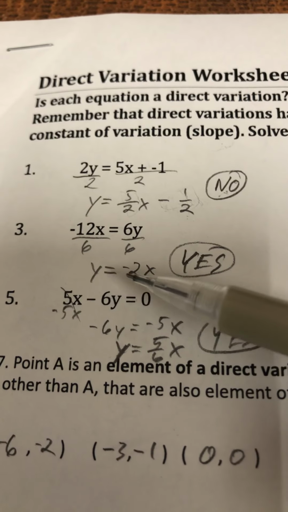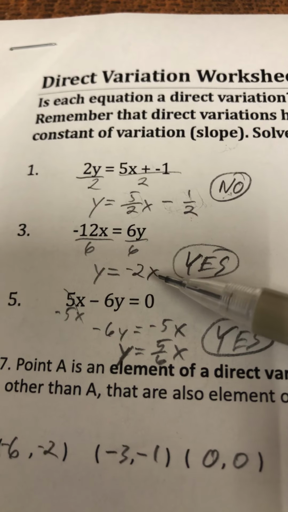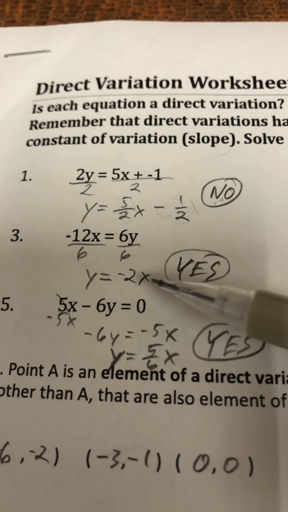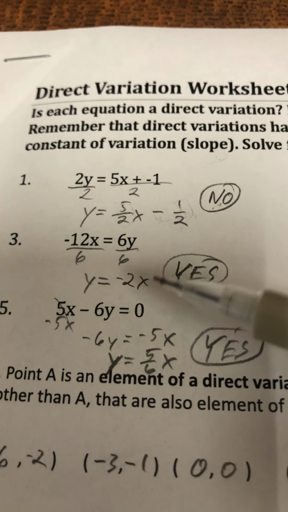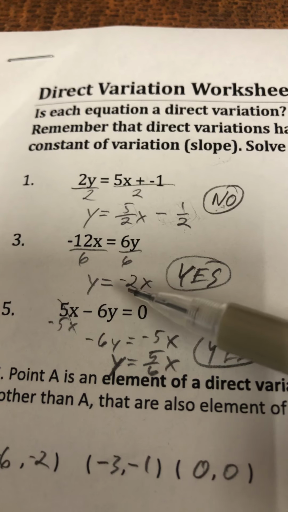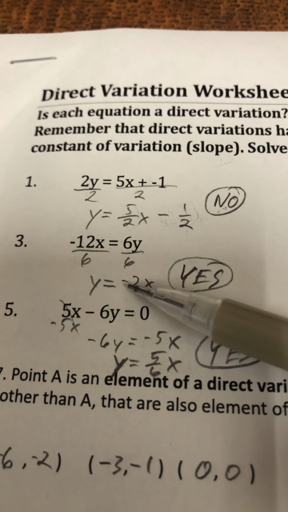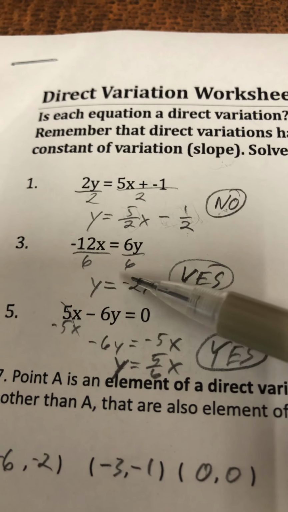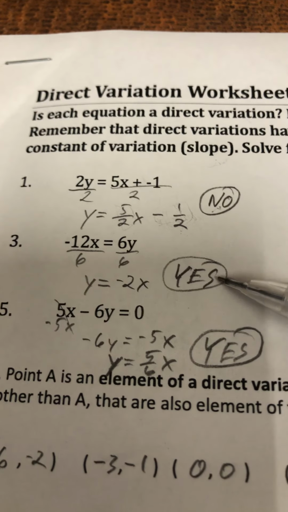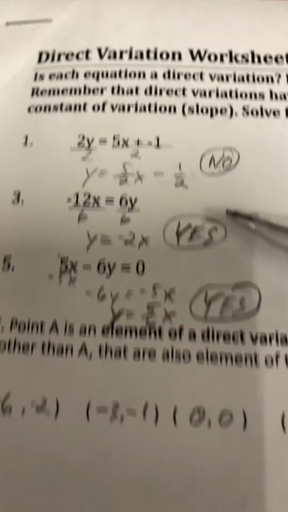So y equals -2x, because -12 divided by 6 is -2, and there is no y-intercept, so that means it's going through the origin, and it has a slope of -2, so it's going down 2 over 1 out of the origin. So yes, it has direct variation.